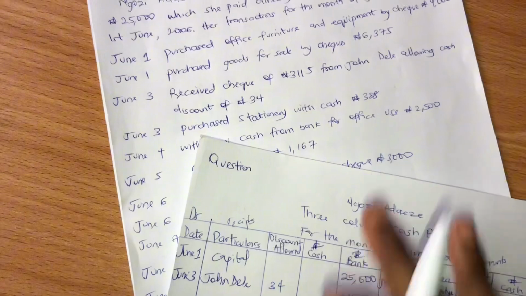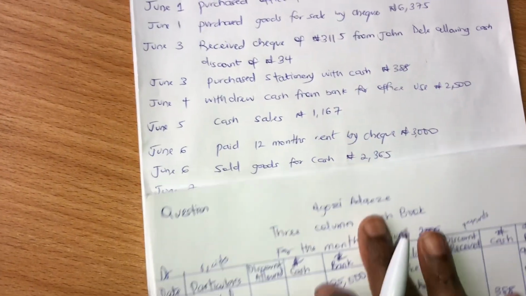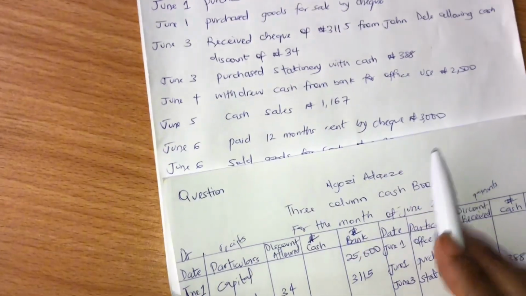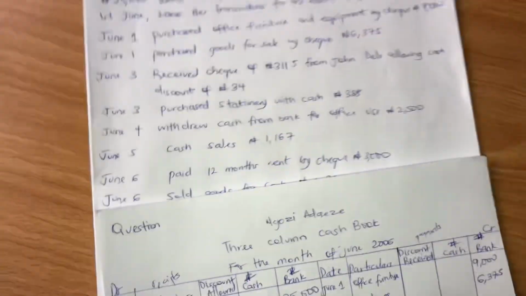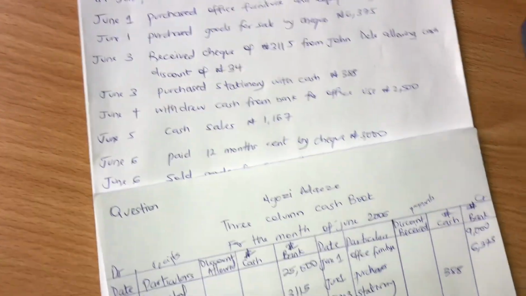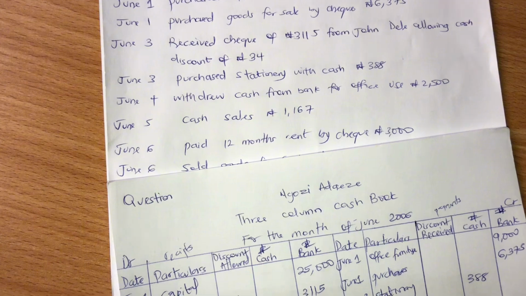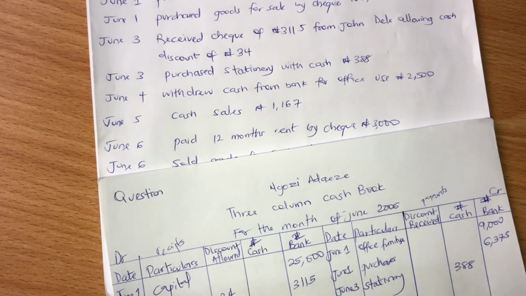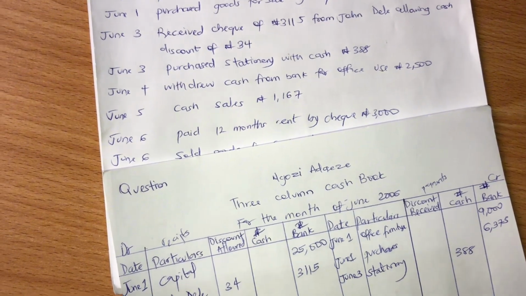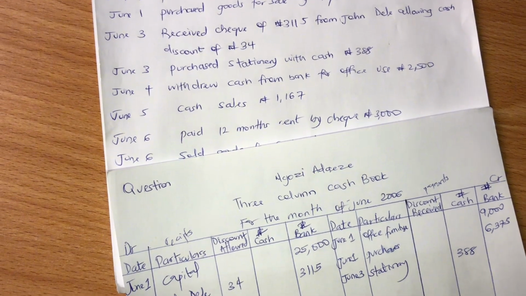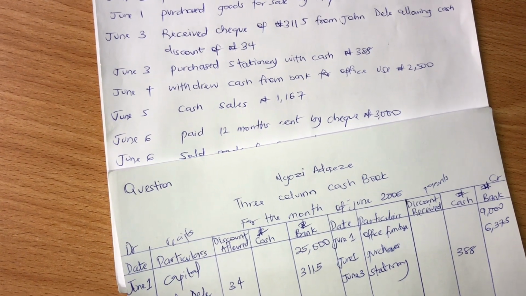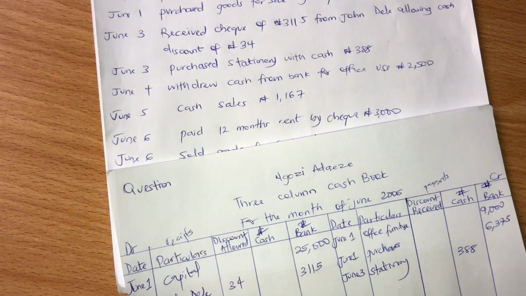So on June 4, we withdrew cash from bank for office use. This is a contra entry because it requires both cash and bank entries. So since we withdrew cash from bank for office use, the money in the bank will be reducing, which means the bank account will be credited with the amount. Yes.